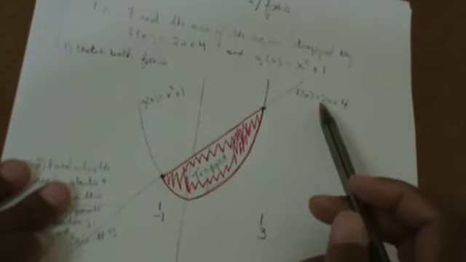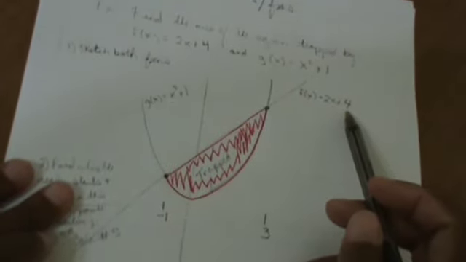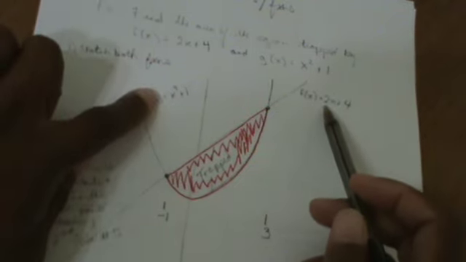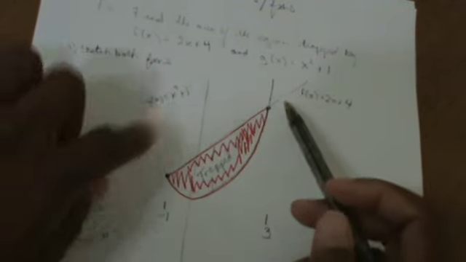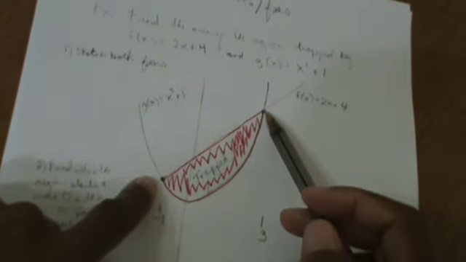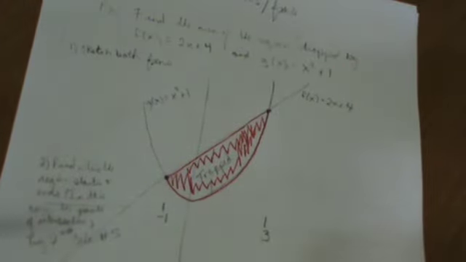So in your notes it says g of x equals x squared plus 1, and f of x equals 2x plus 4. Chances are these are the only things that you're going to be given, but you're going to have to figure out what happens at the starting point and the ending point, right? Those won't be given to you. So what you're going to do is get your calculator out and sketch out your original two functions.